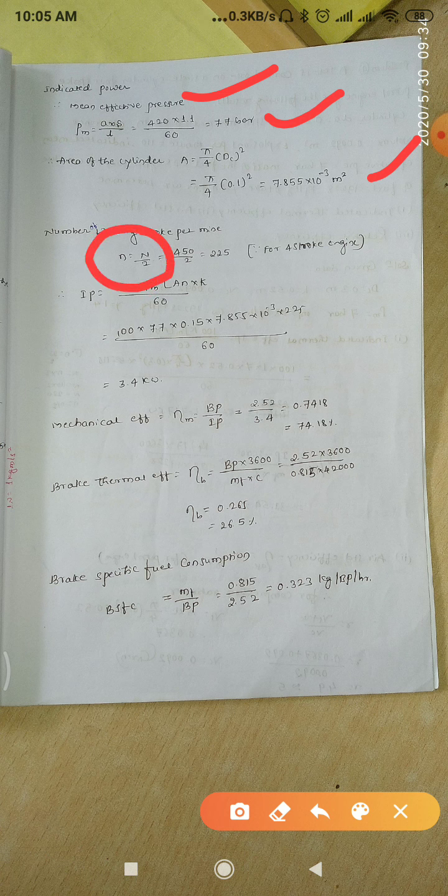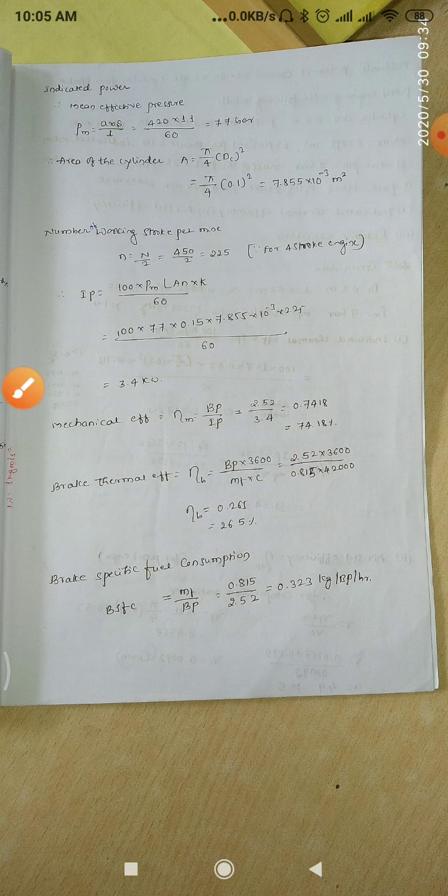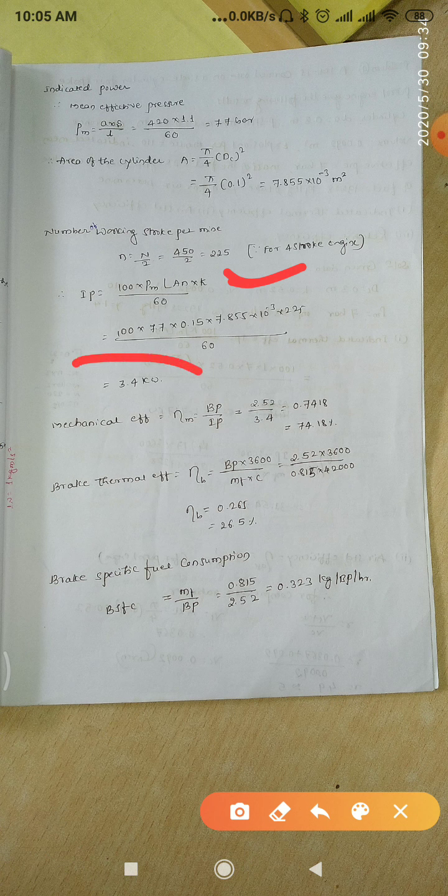So capital N is given 450 divided by 2, that equals 225 explosions. Now substitute all the values in the IP formula, that is PM into L A N into K divided by 100. Here K equals number of cylinders. After substituting all the values, we get 3.4 kilowatt of IP, the indicated power.